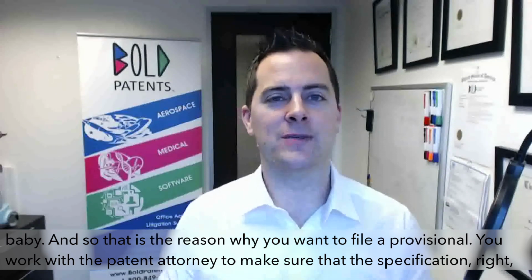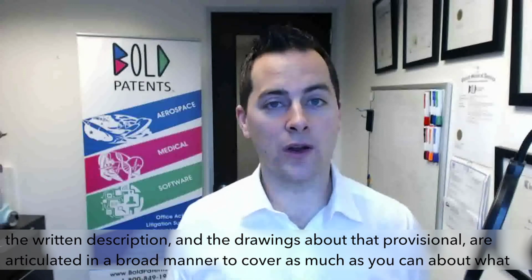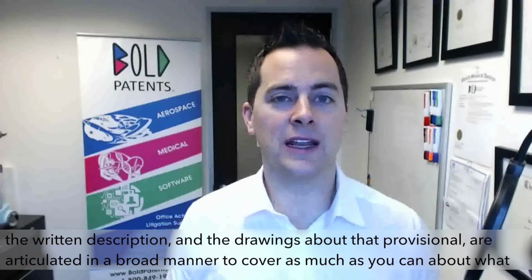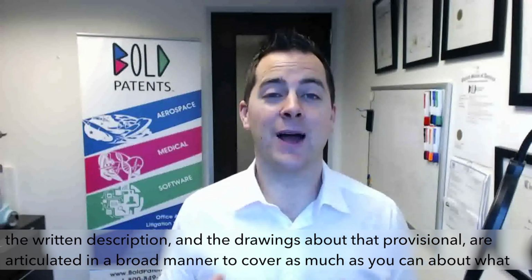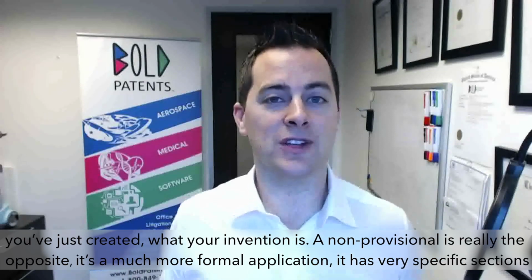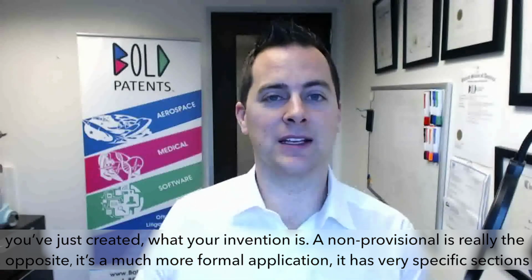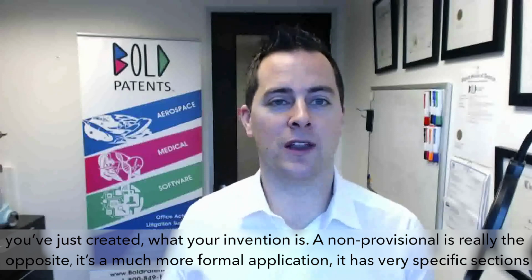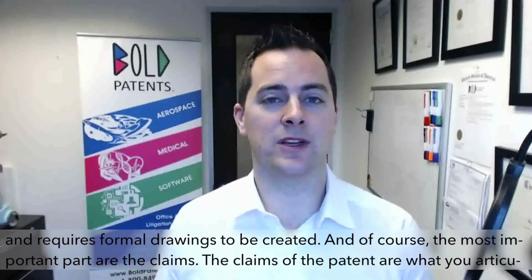You work with a patent attorney to make sure that the specification, the written description and the drawings about that provisional, are articulated in a broad manner to cover as much as you can about what you've just created, what your invention is. A non-provisional is really the opposite. It's a much more formal application that has very specific sections and requires formal drawings to be created.